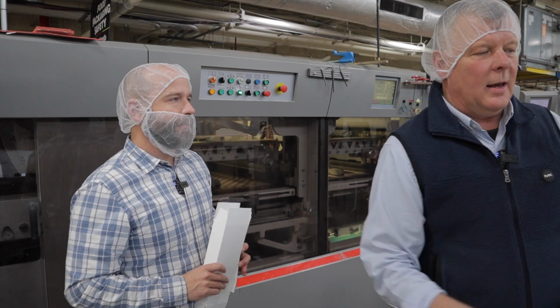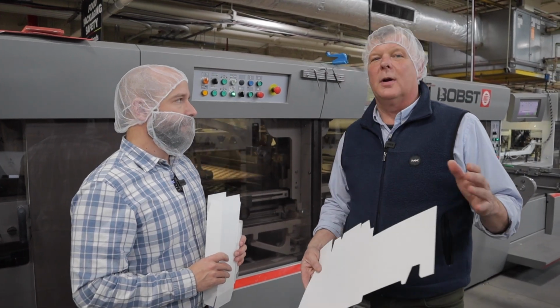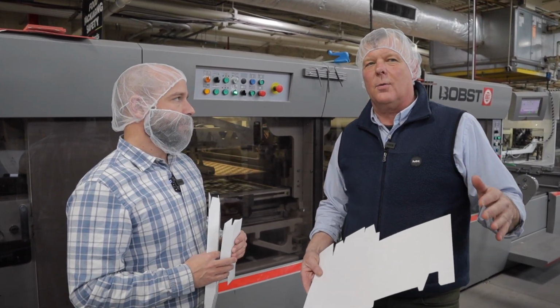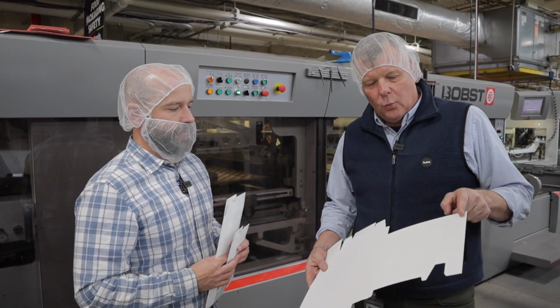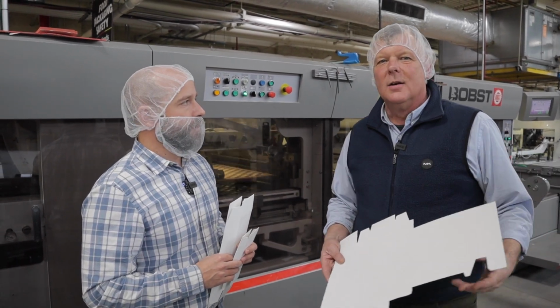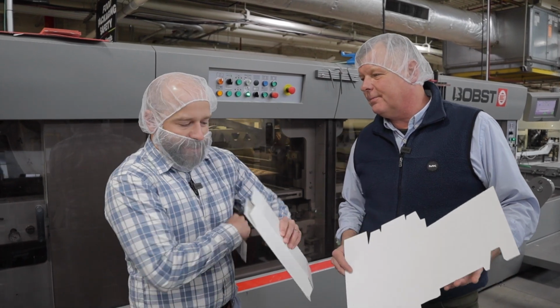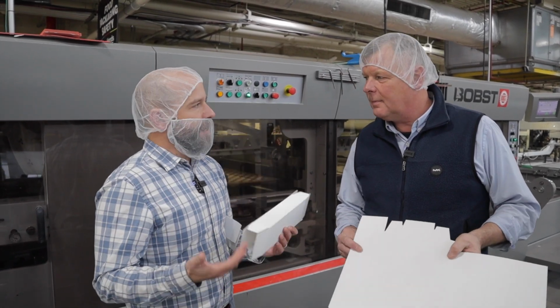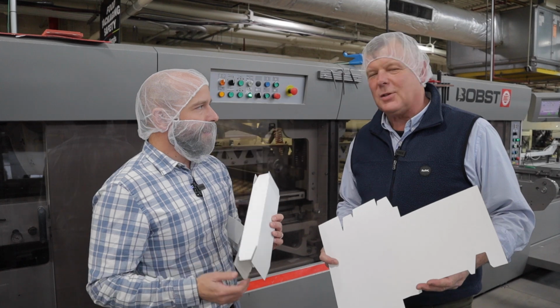It does, and it also gets more complicated when the customer requirements change. When those customer requirements change, we might have to re-engineer part of this inner cell to accommodate the changes on their end. So yeah, it can be complicated. Yeah, so this is definitely, I would say, probably the most complicated carton that we make. Yeah, it's right up there.